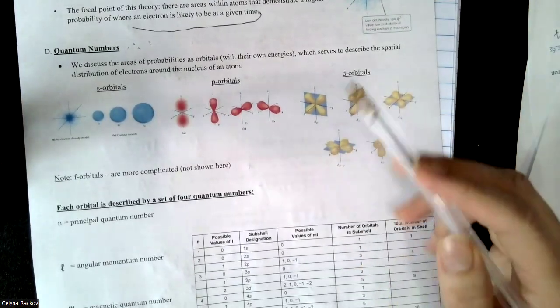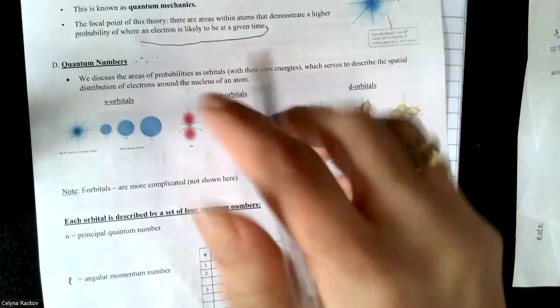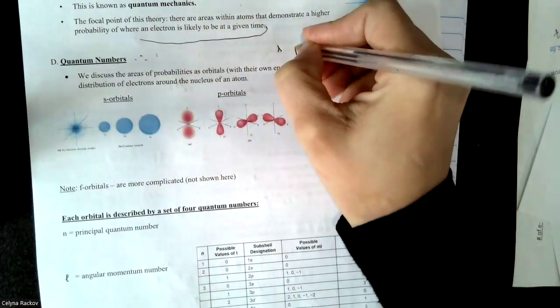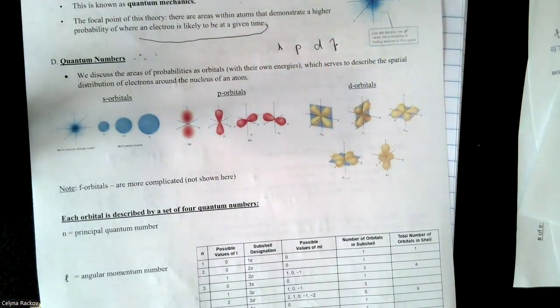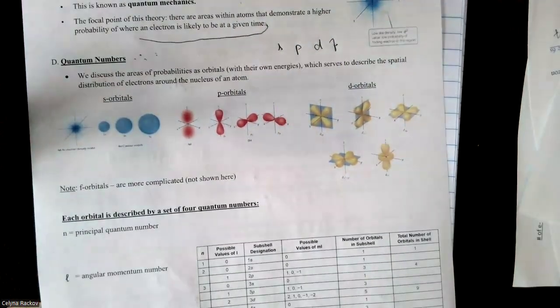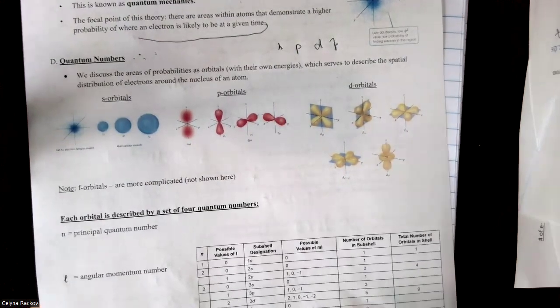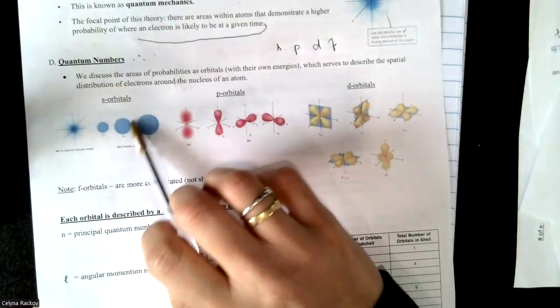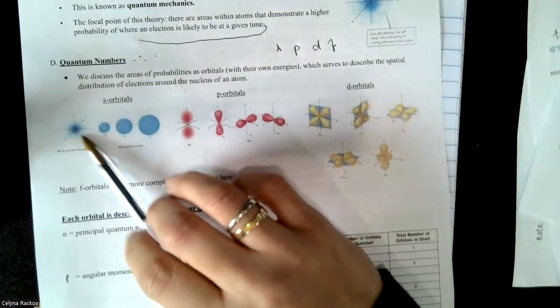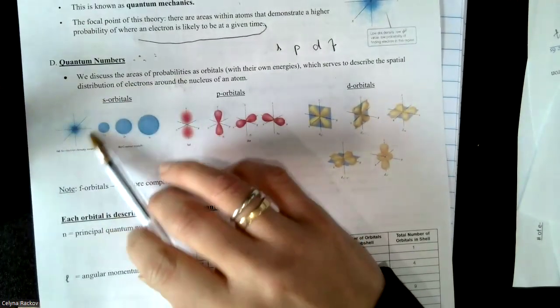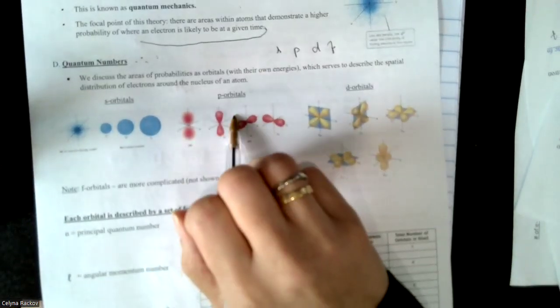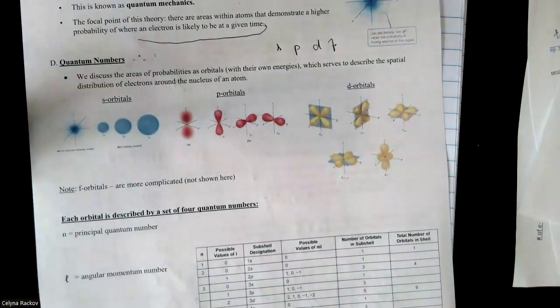So s, p, d, f are the subshells. Each one is the area where we can find the electrons: s orbitals, p orbitals, d and f.